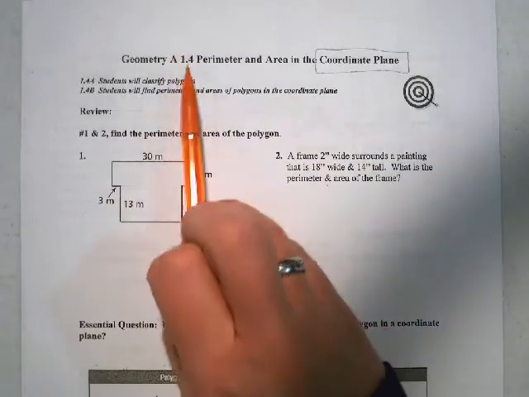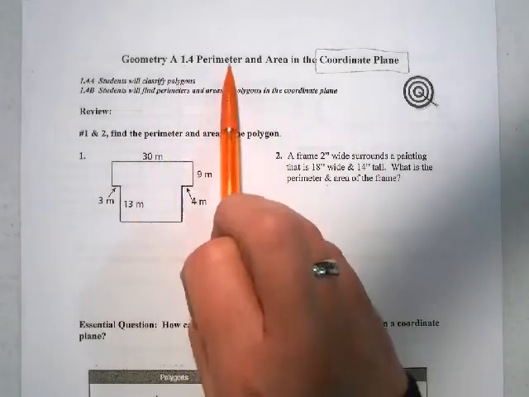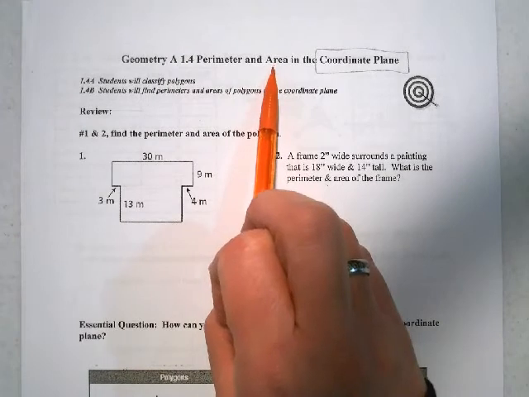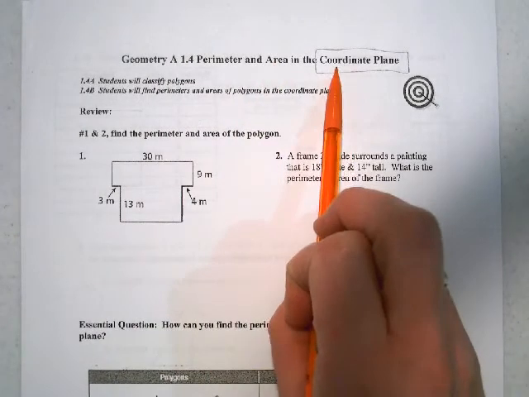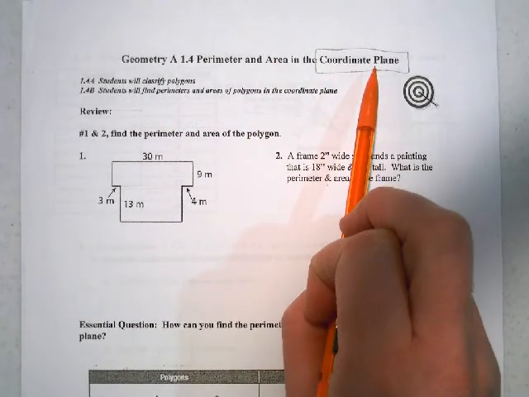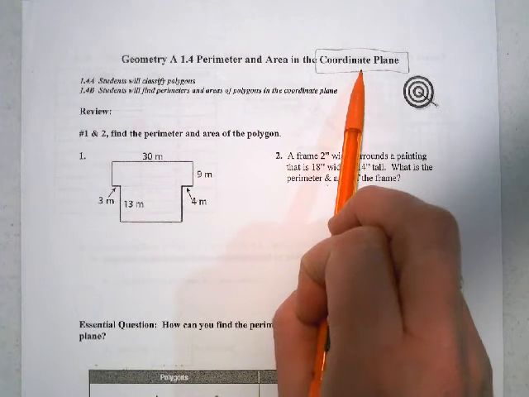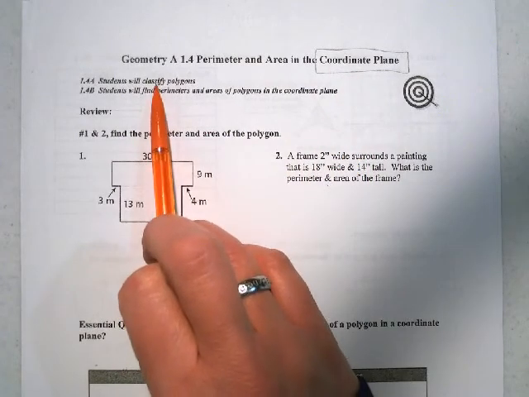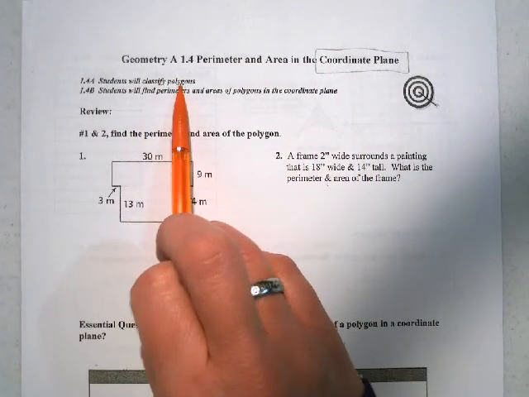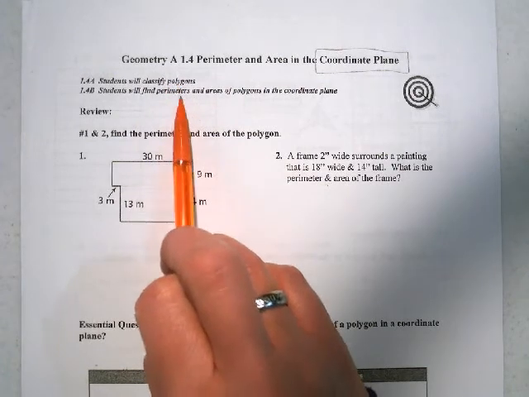Today we're going to be covering lesson 1.4, which is perimeter and area, so something you're familiar with, but they deal a lot within the coordinate plane, which just kind of means that it's on a graph. There's a few other things that they're going to talk about today, which is also classifying polygons, so like different types of names of polygons, and then they get into the perimeter and area.